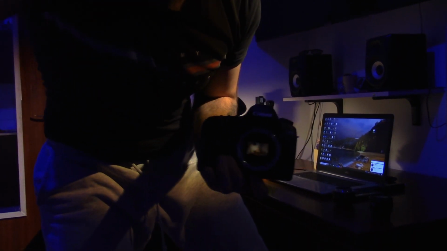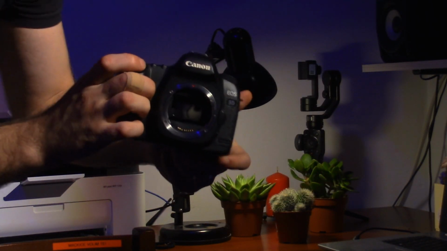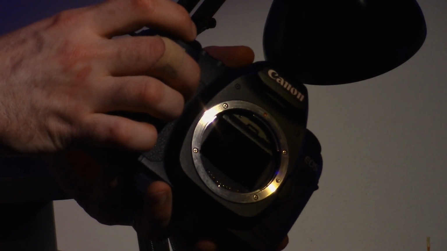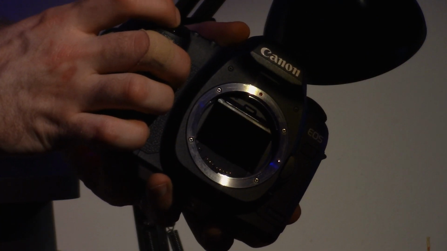I'm going to show you how the shutter inside of the camera looks when it's working. Wait. So I don't know if you can see. So that is how it looks.